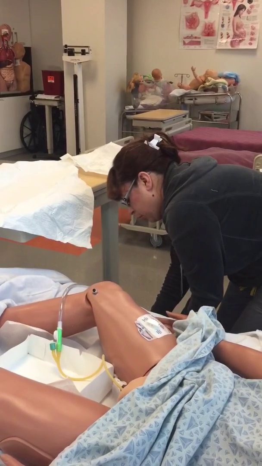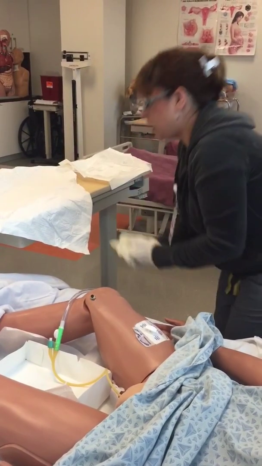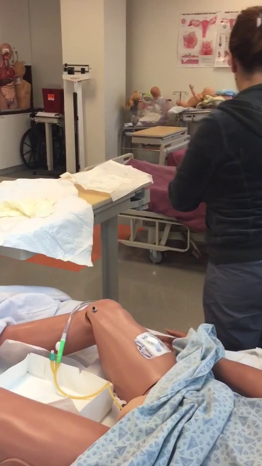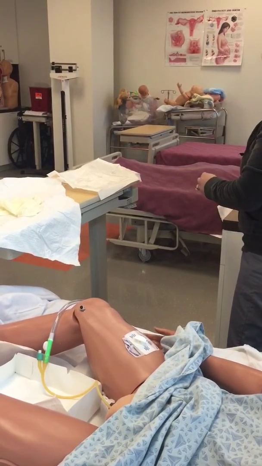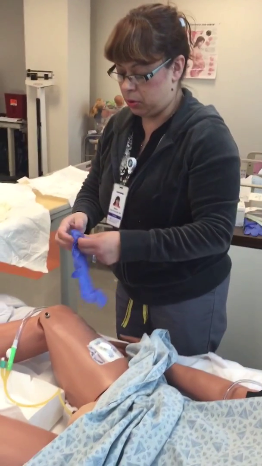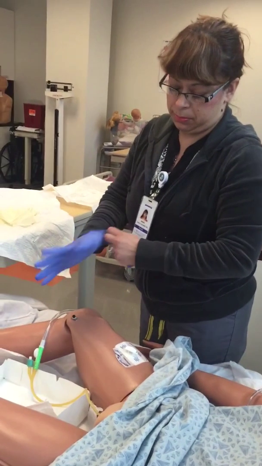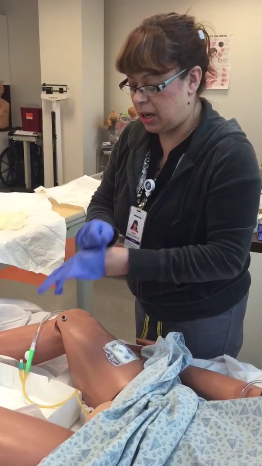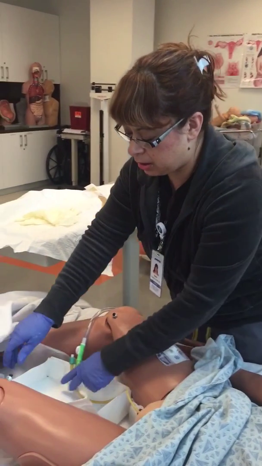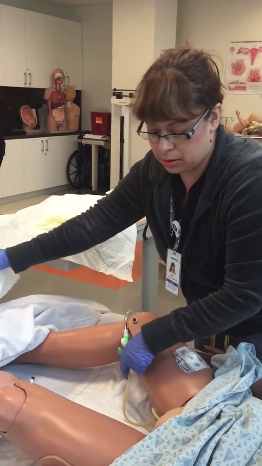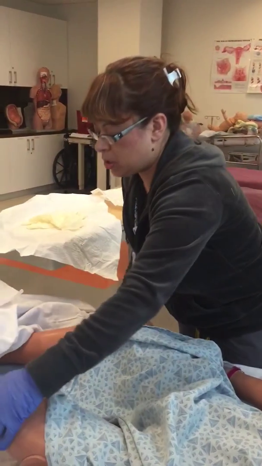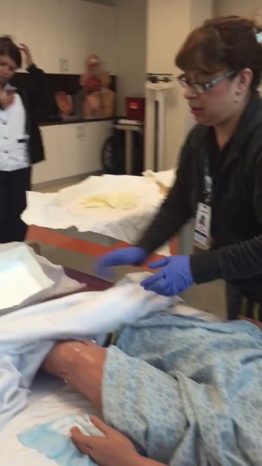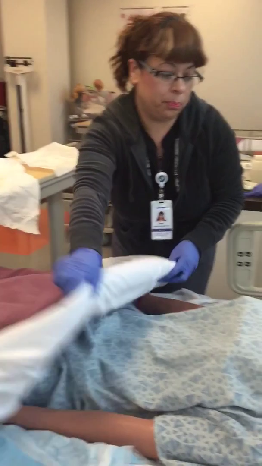So at this point, when you're doing your cleanup, you can take your set of gloves off, wash hands, put on another set of gloves, and clean up all of your stuff. Because I have betadine in my hand, I don't want to put betadine everywhere. So get rid of this. Position your patient for comfort. Get them nice and cozy.